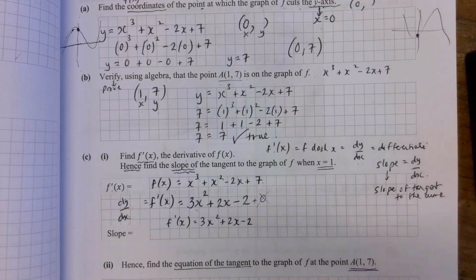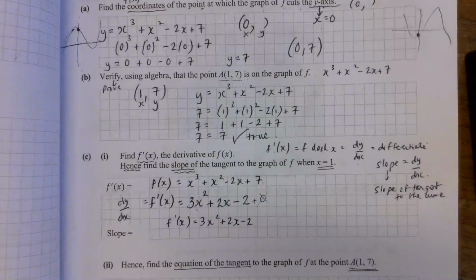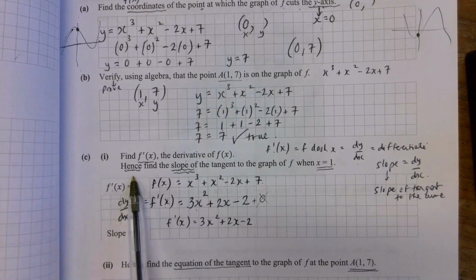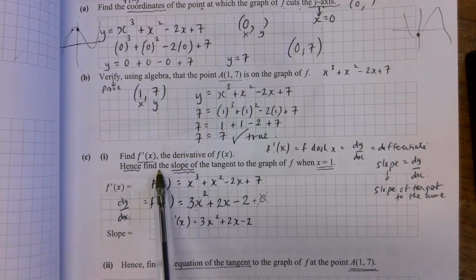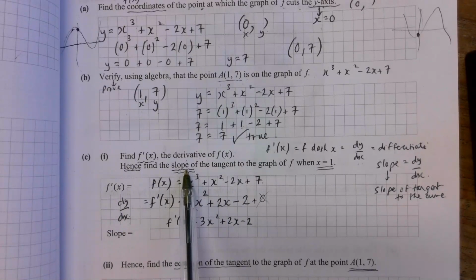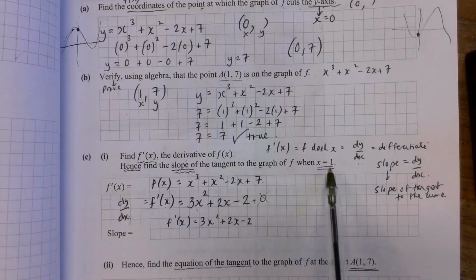So when we say slope, we're saying slope of the tangent to the curve. Now, what they're saying here is hence, so use what you've just done, find the slope of the tangent to the curve when x equals 1.